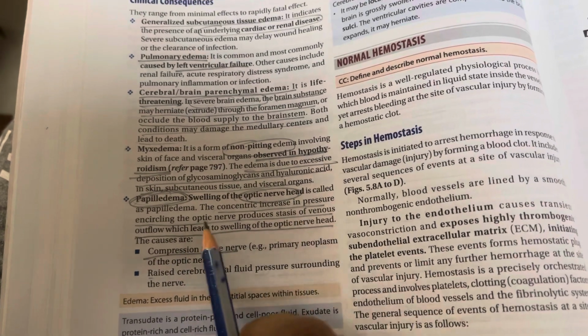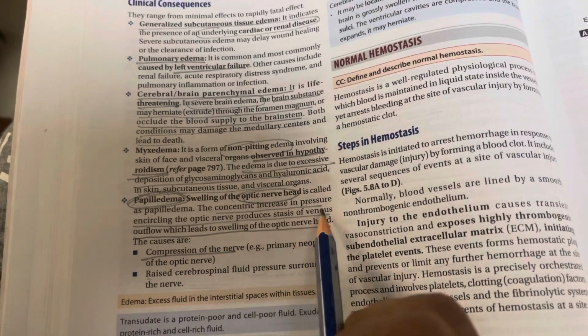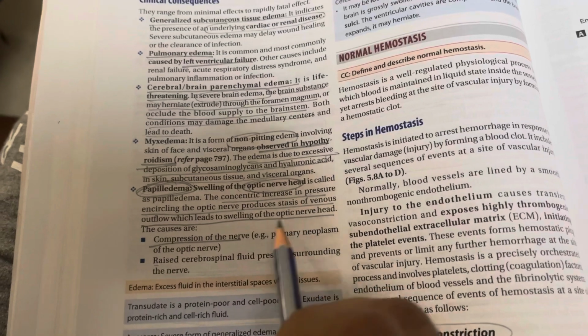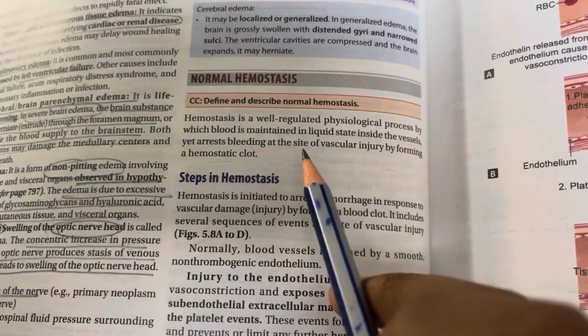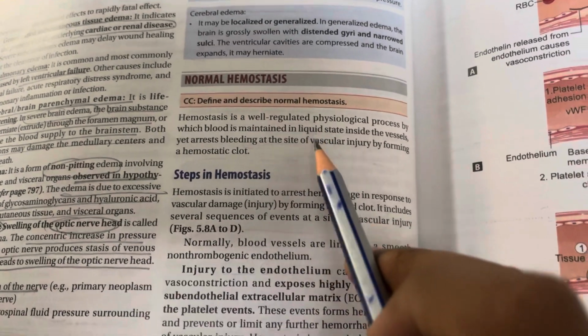Because there is a concentric increase in pressure encircling the optic nerve, which reduces the venous outflow from there. It causes swelling of the optic nerve head. And the causes are compression of the nerve and raised CSF. Now moving on to the normal hemostasis process.